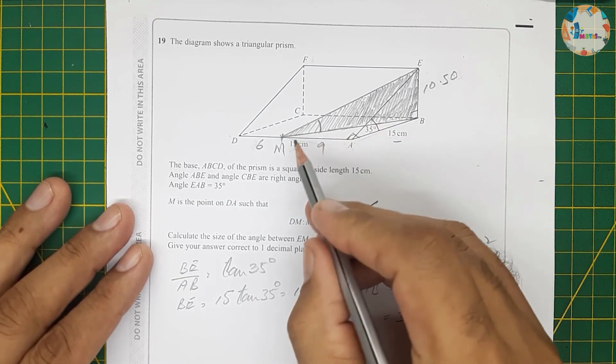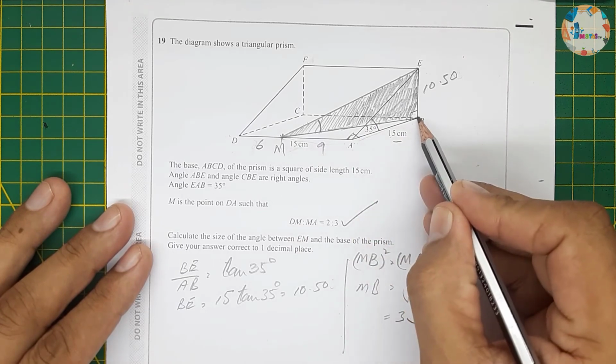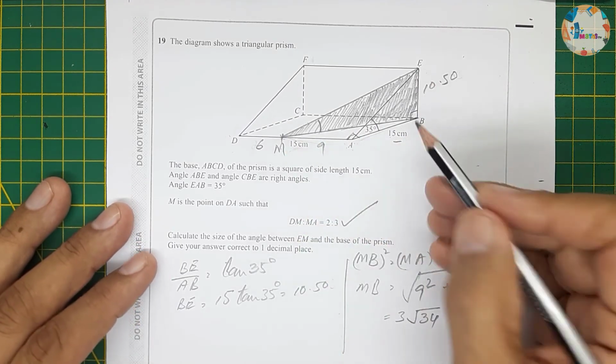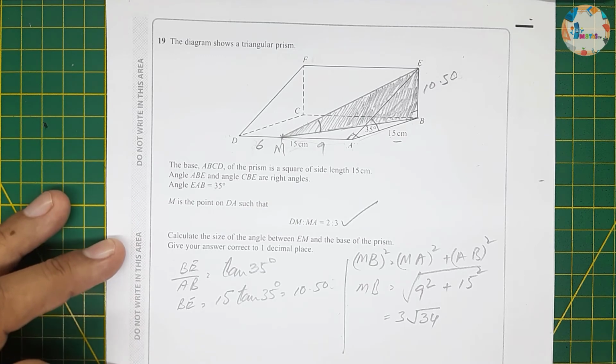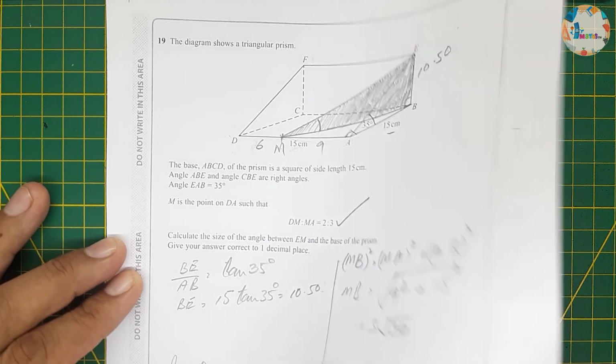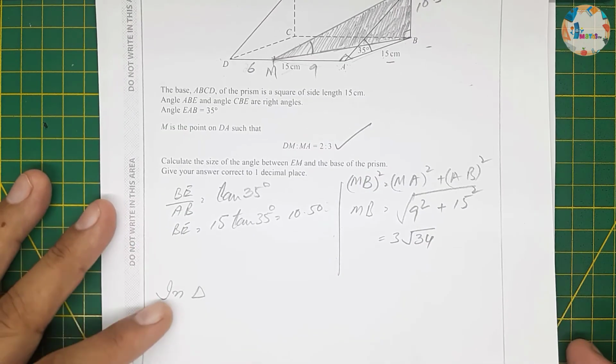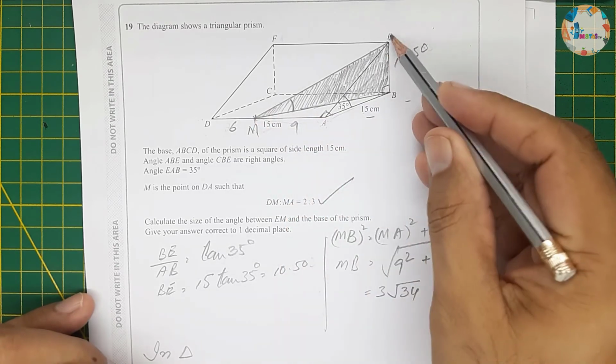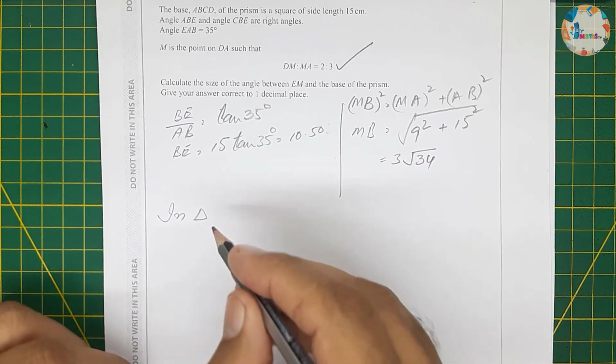This is the value of MB we got. Now we have this side, and this side, we can find the angle. So in the triangle, I will move the page so that you can see properly. And now we will be considering triangle MEB.